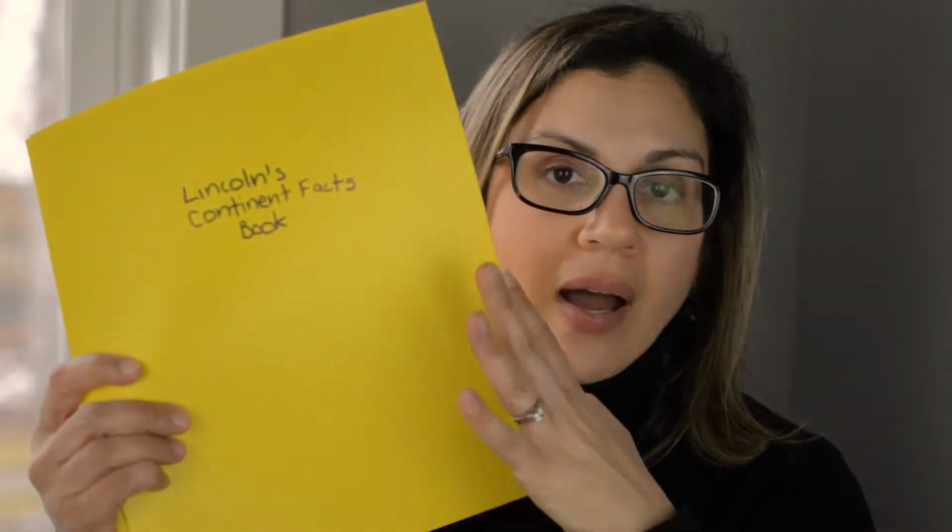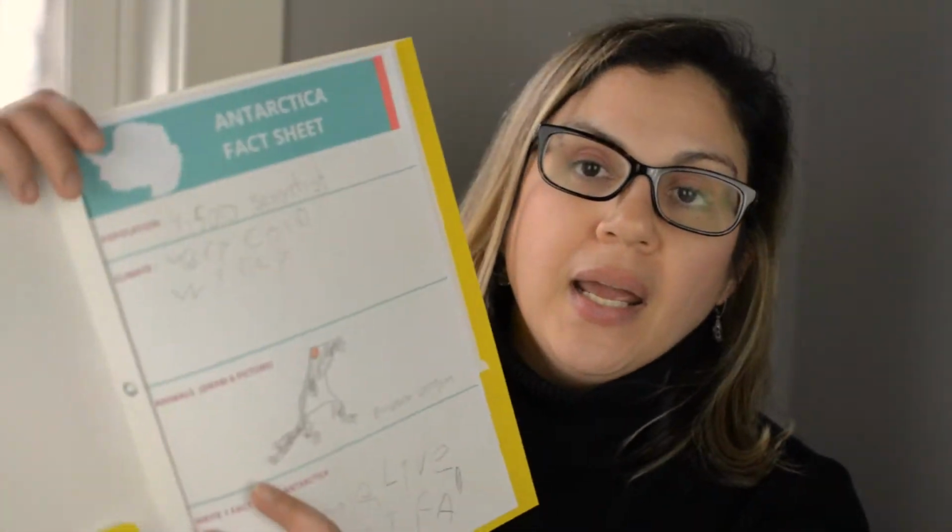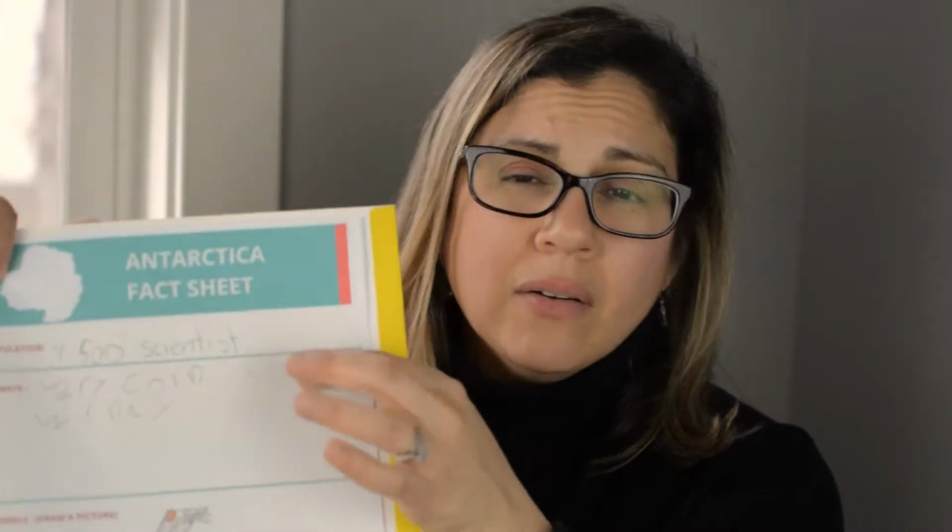So for each continent, I made a little fact book for him. I went in Canva and created something very simple, because I am not very creative. I'm not good at making worksheets or anything, but I created a fact sheet for each continent. So we put, very simple, the population, the climate, an animal from the country, and then write one fact that he remembers from when we read that book.